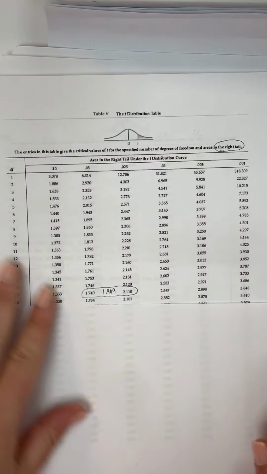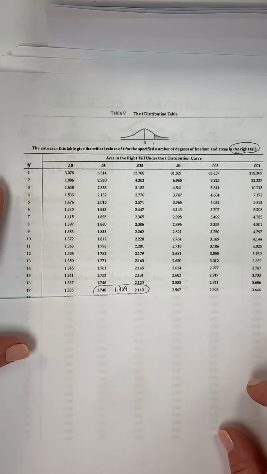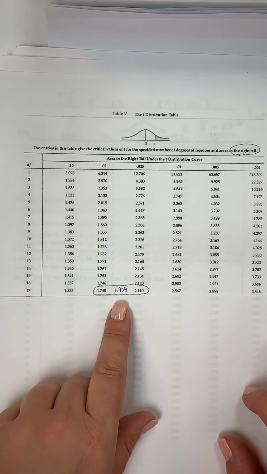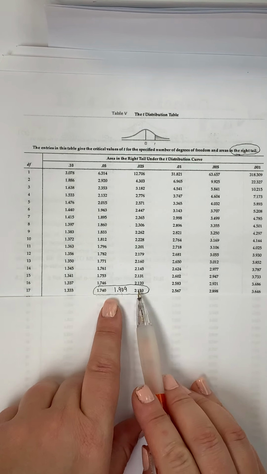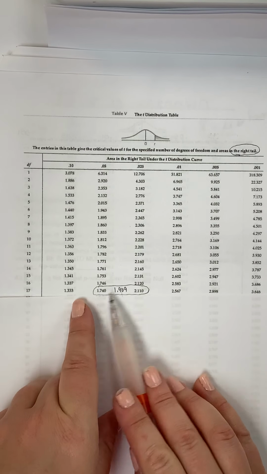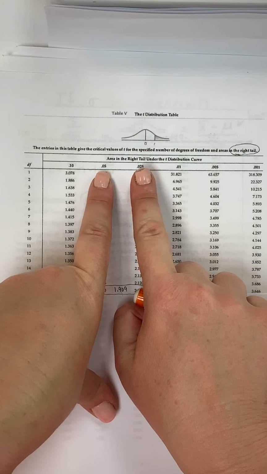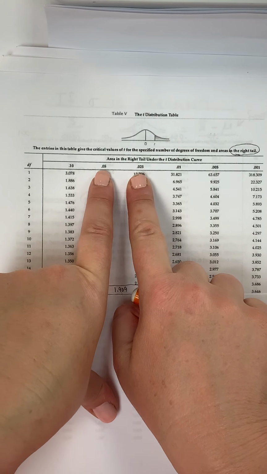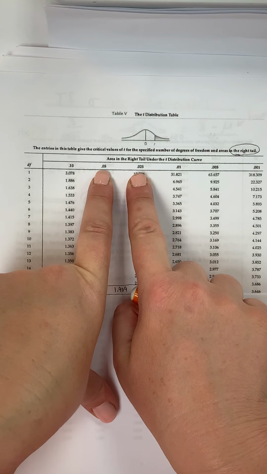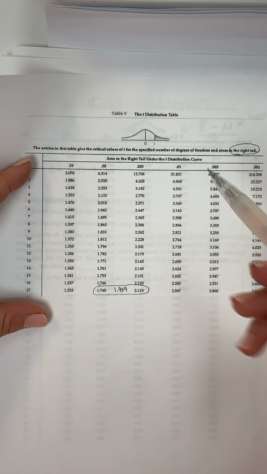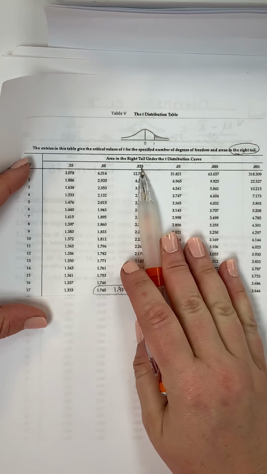So here's what we did. We got our degrees of freedom. We found the correct row. We found our t observed, made it positive, and found the two columns it fell between. Now we go up there, and here's my p-value range, between 0.05 and 0.025. Now we have to put the smallest value first. The smallest value is this one.